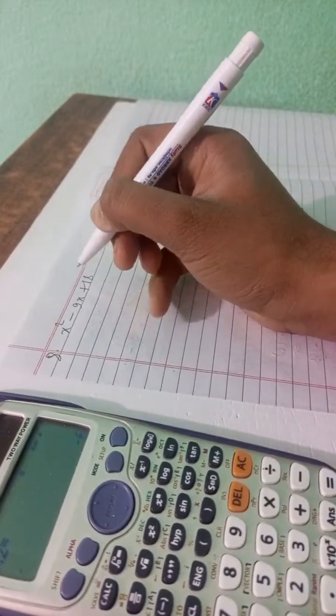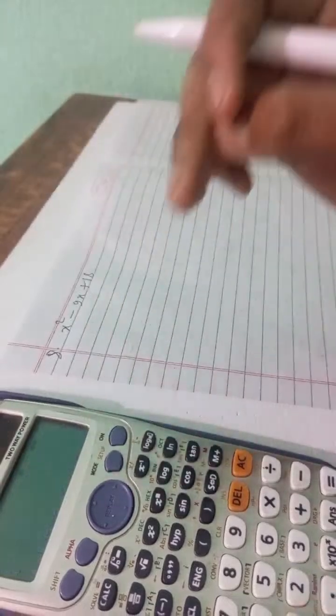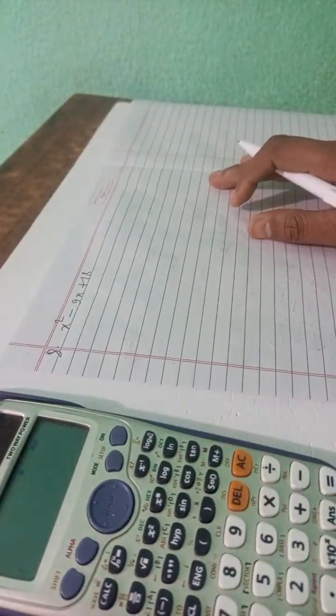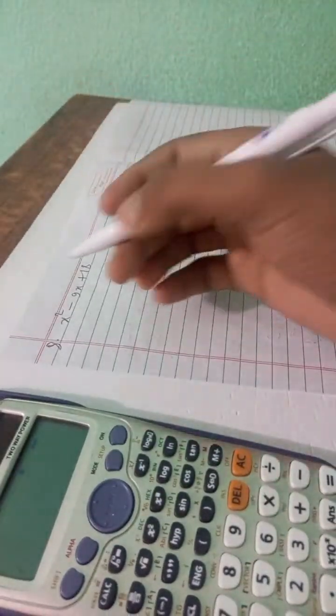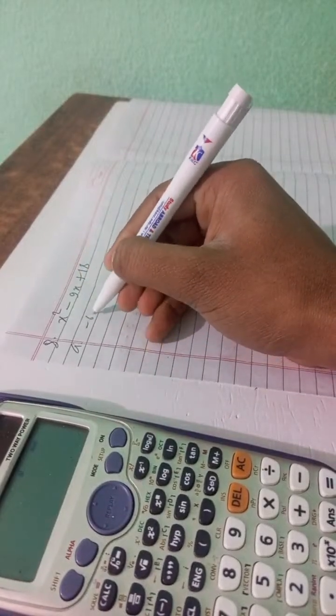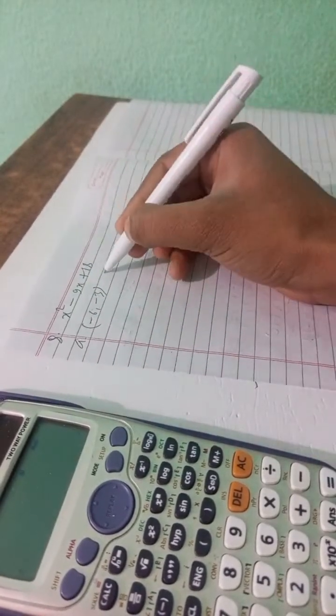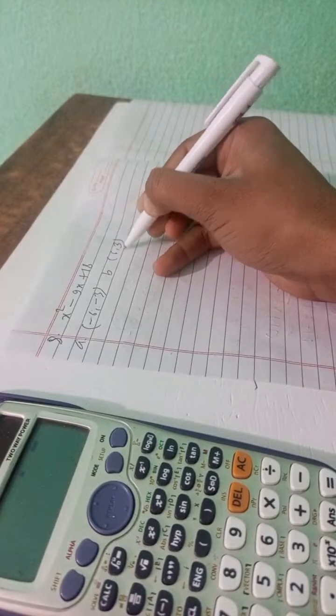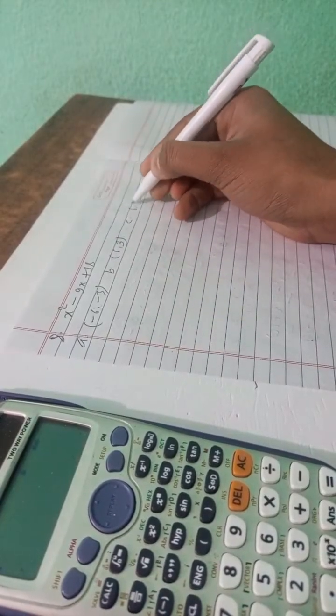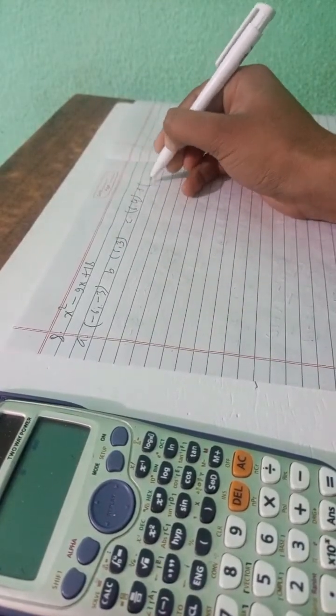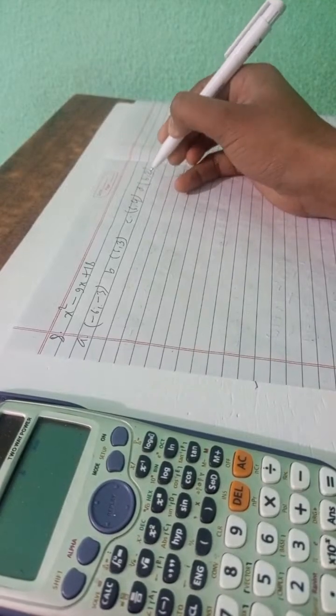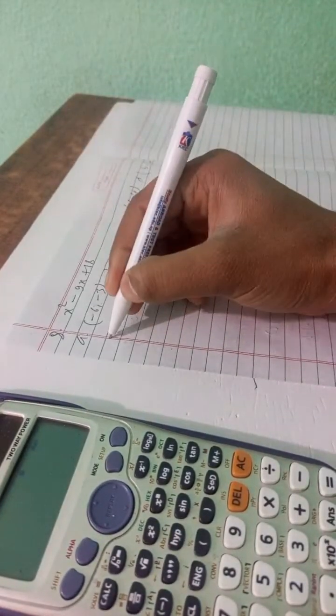Suppose I give a question like this. What is the answer of this question? Suppose I give options with minus signs like this. What is the answer? You have to move on to the calculator first.